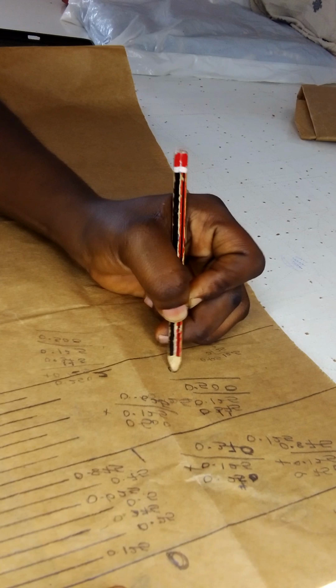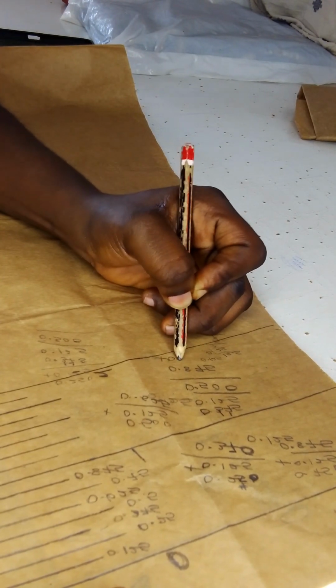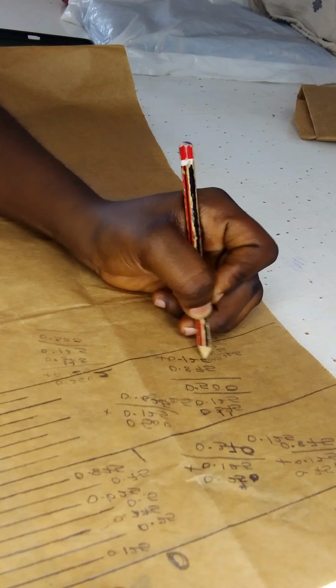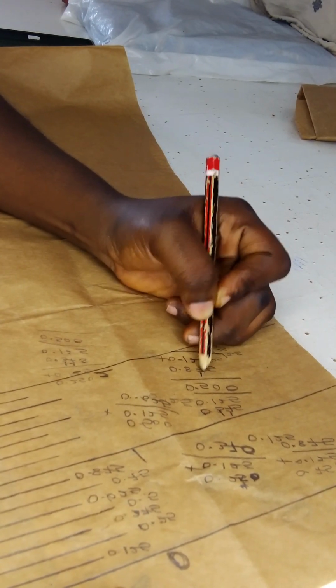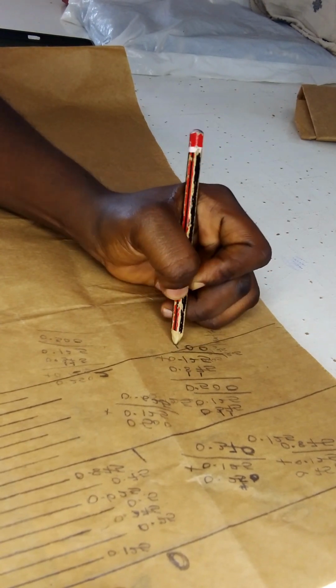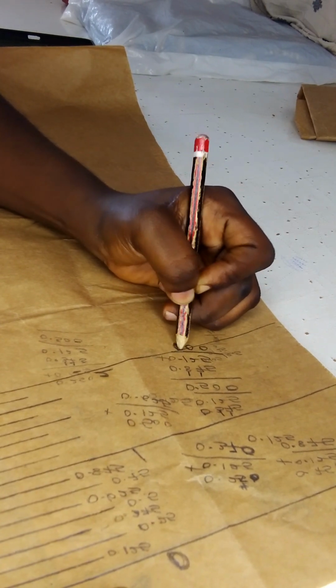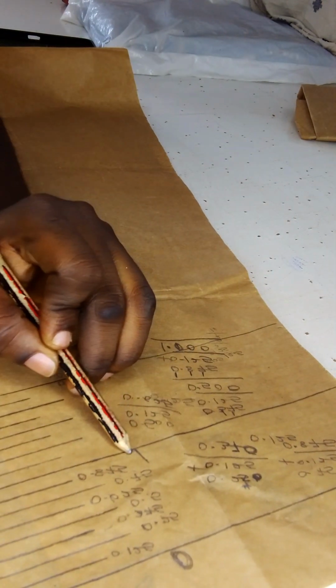Now 0.875 plus 0.125 will give us 1. So this is it, 1.